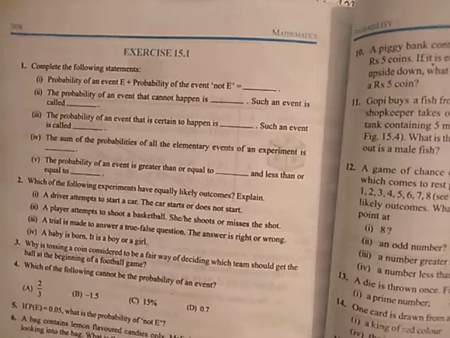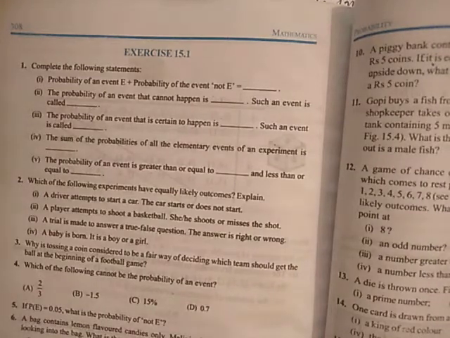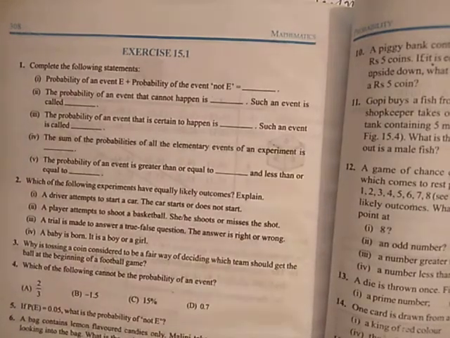Next, a player attempts to shoot a basketball. She or he shoots or misses the shot. This one is again not an equally likely outcome, because the outcome depends on the training of the player.